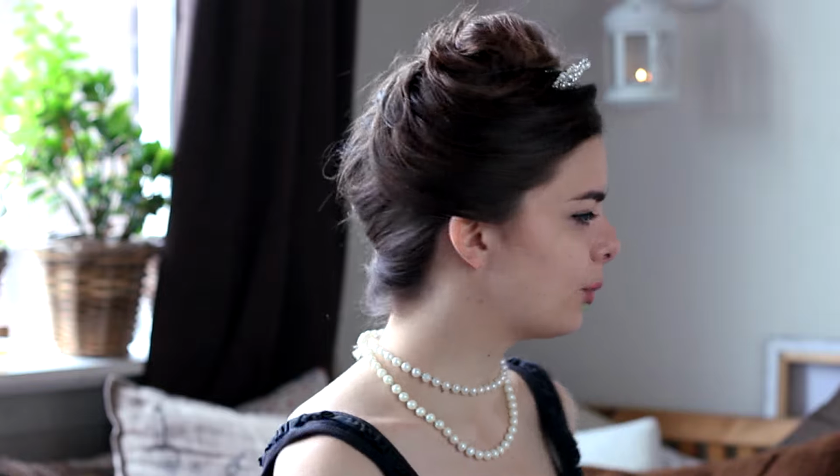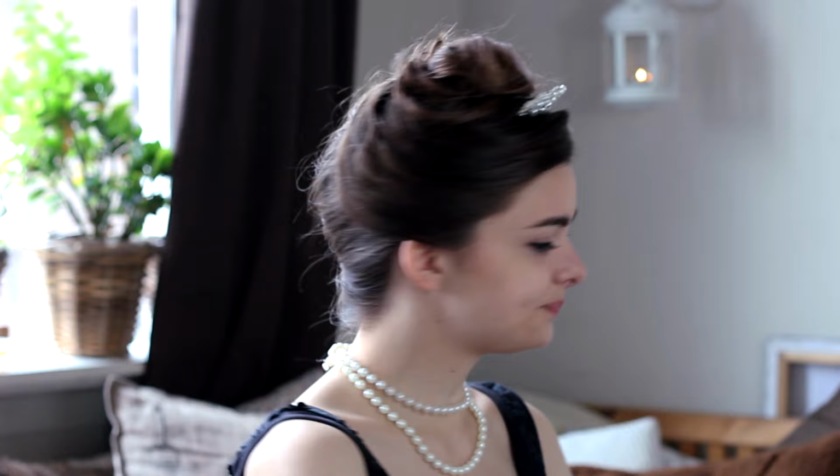So moving on to the hair. Now, this is one of those hairstyles that is incredibly difficult to do in your own hair. If you are trying to recreate the hairstyle, I highly recommend getting a friend or someone to do it for you. It was a little bit of a struggle, but I'm going to show you how I did it anyway. This is the look that I came up with. I looked at a lot of her photos from the movie, and she's wearing several different hairstyles, and this is one of them.